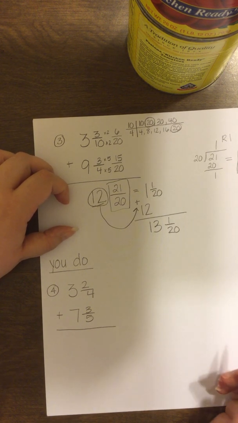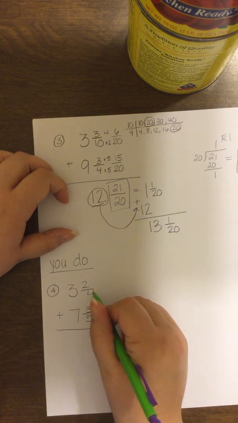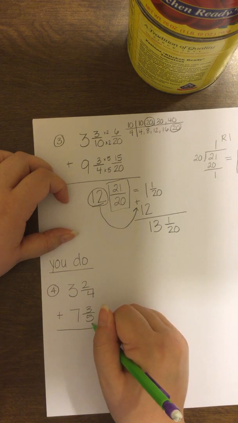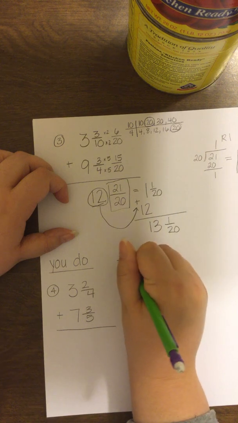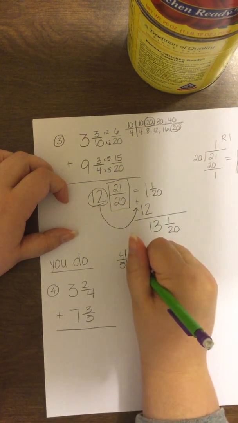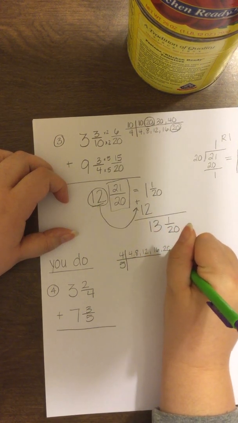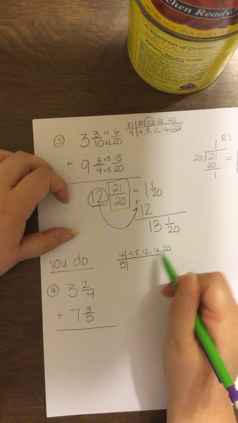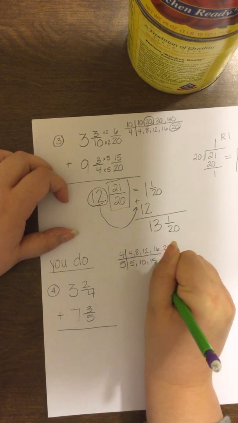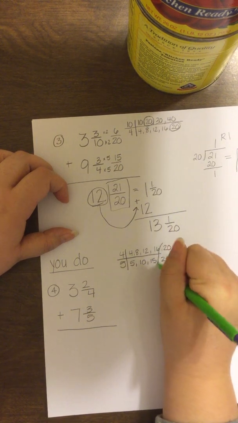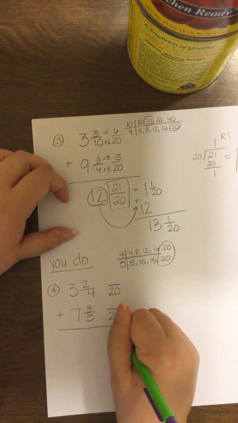All right, boys and girls, let's go over number 4. Hopefully you got it right. We'll see. All right, first thing I need to do is figure out my common denominator that 4 and 5 share. So you skip count by 4, skip count by 5 till they share a common denominator. So 4, 8, 12, 16, 20. Well, I know 20 is a multiple of 5, so I am going to just go ahead. 5, 10, 15, just to prove it to you. 20. 20 is my common denominator. So I'm going to change them both over to 20ths.